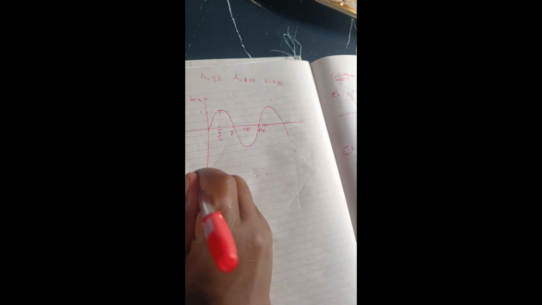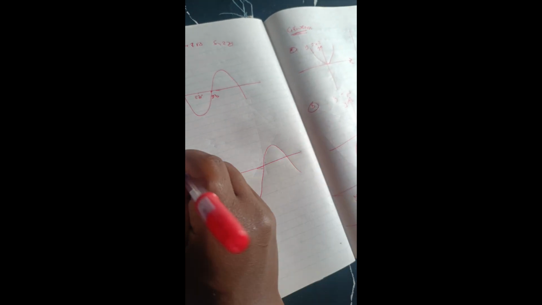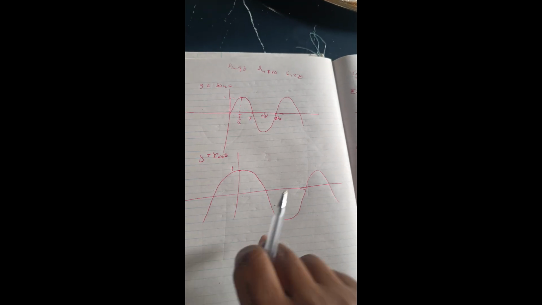Then we also have the general graph of cos theta. You do the same thing, so it's something like this. It cuts here at 1. So these are the general graphs that you need to know in your mind.